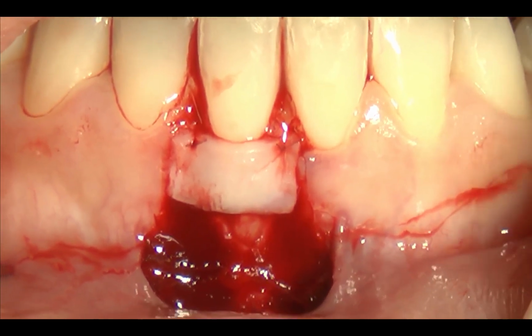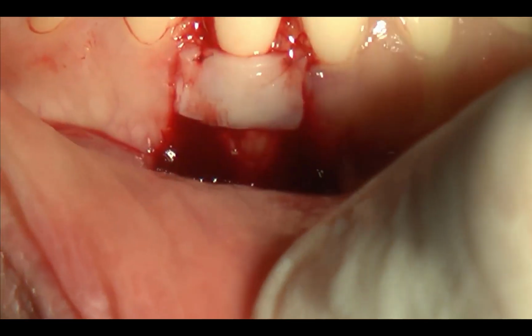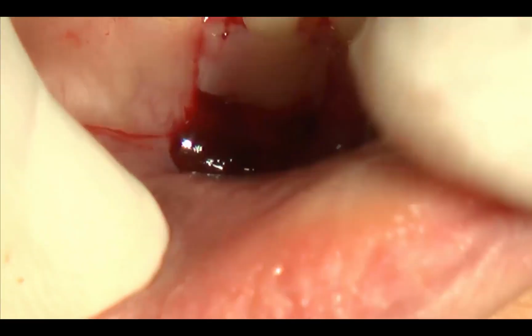You see that the graft does not reach the most apical extension of the root exposure, and this is not necessary.